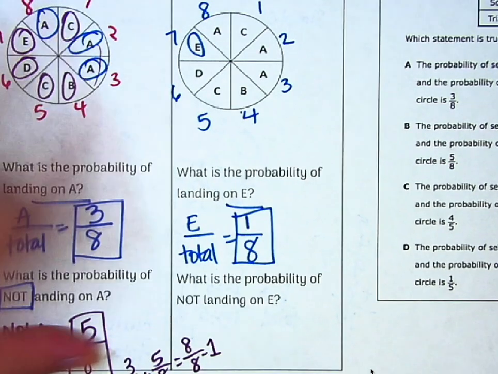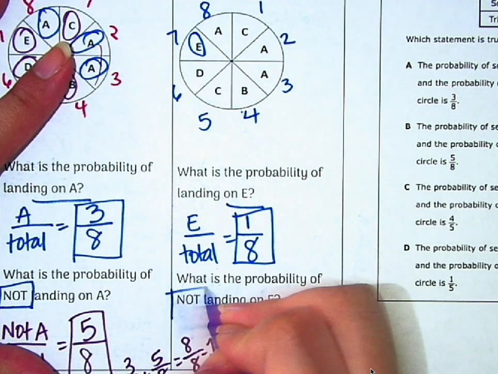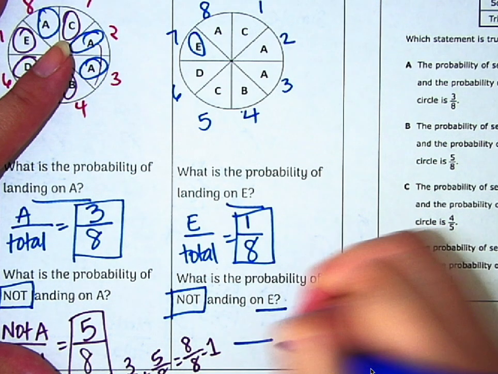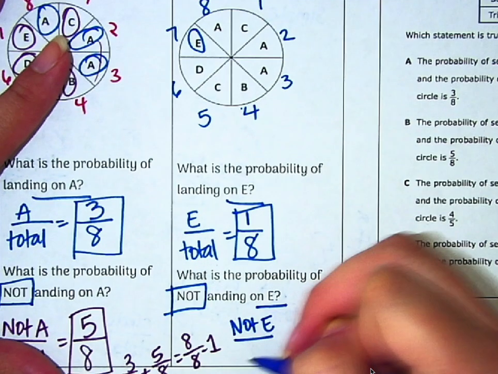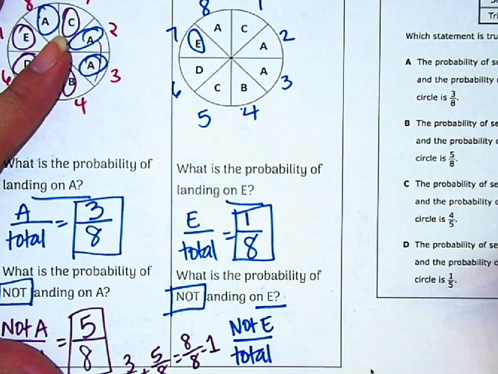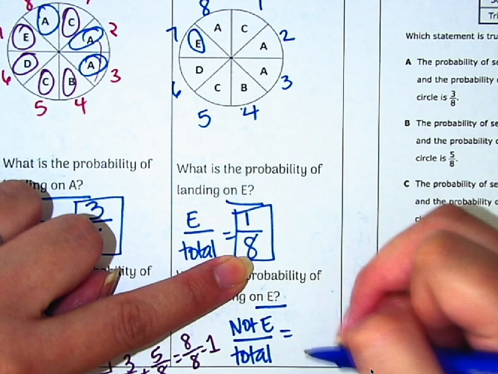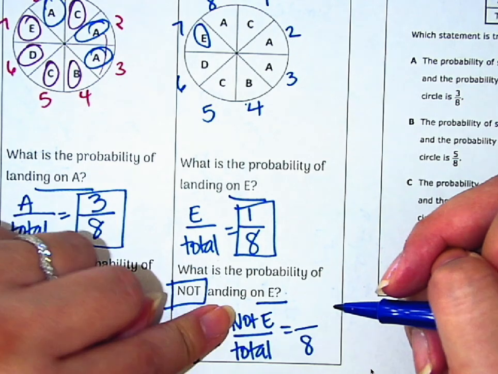Again, the second part of this question is asking, what is the probability of not, there goes my keyword again, not landing on E? So I'm going to set up my fraction and put not E on top. And I'm going to put total on bottom. Okay, so my total, I already know it's going to be 8 because I counted earlier.